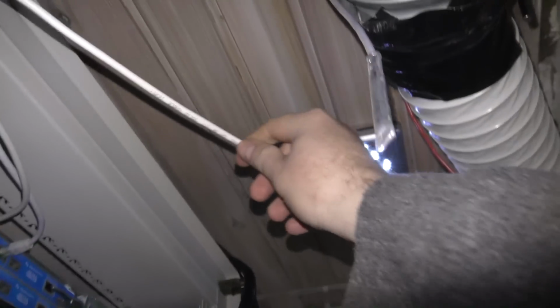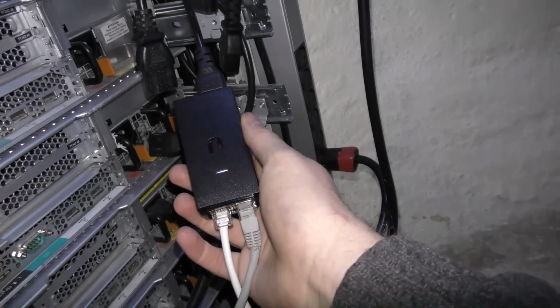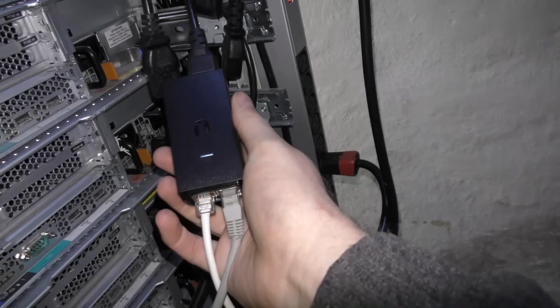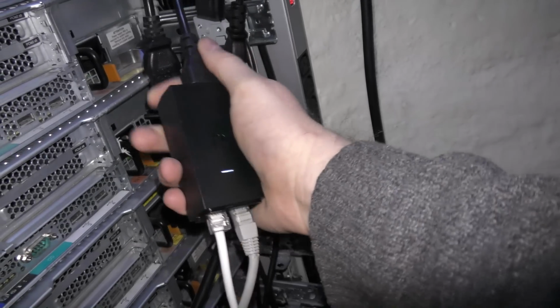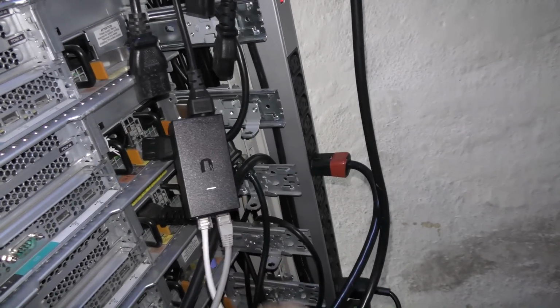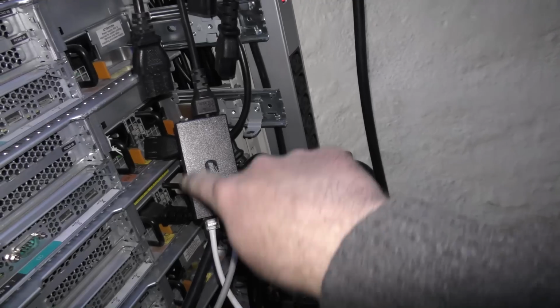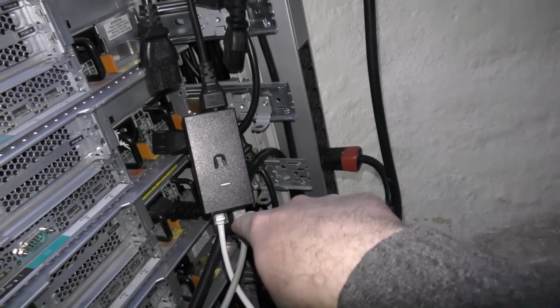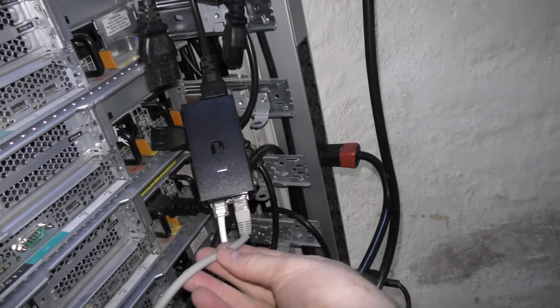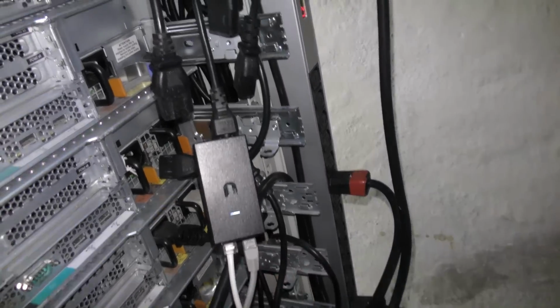Up here the internet connection comes in and it goes down here to this thing. This thing is just the power over Ethernet adapter. So this one sends power up to the router on the roof. It's powered through this thing. So this is more or less just a pass-through of the internet connection, goes into that cable right there, but it sends power out to that one.